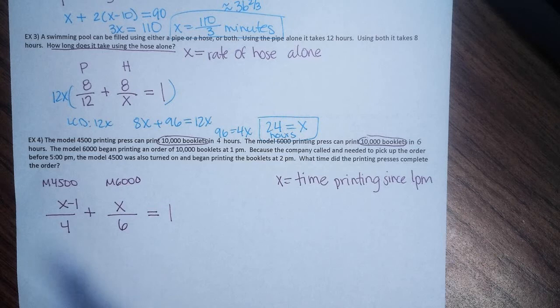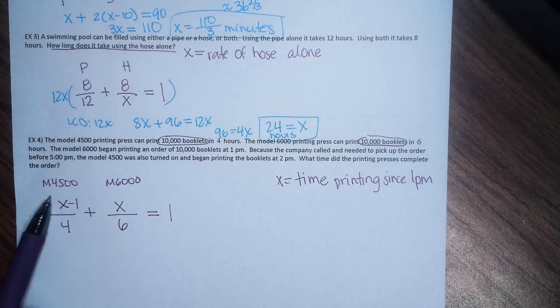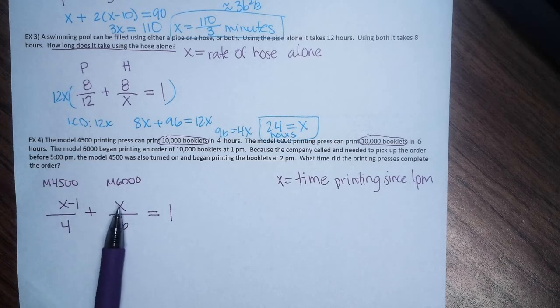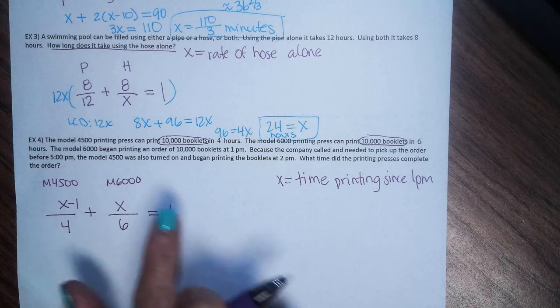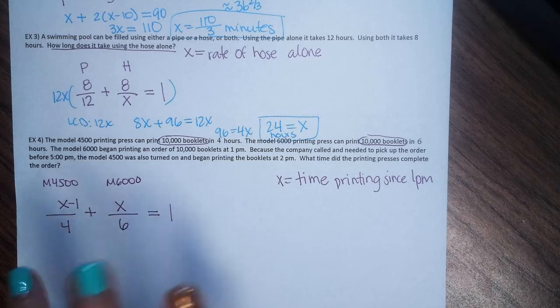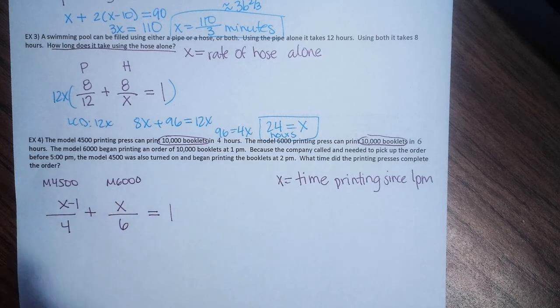And just like someone asked earlier, there is another correct possibility. If you want to put the X over here for the model 4500, you could put X here, and then on this one, you could put X plus 1. Either one would be correct. Since you're only setting it up, that would be one of the answer choices. Like I said, I won't put both answer choices since they could both be correct. So that's how you would set up the equation.